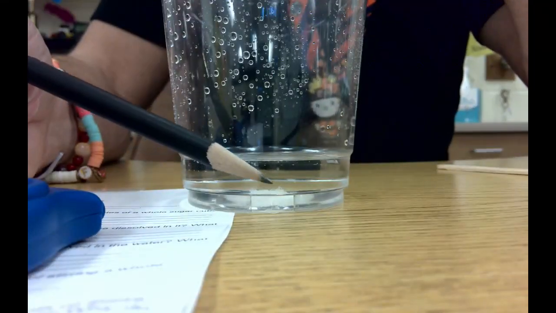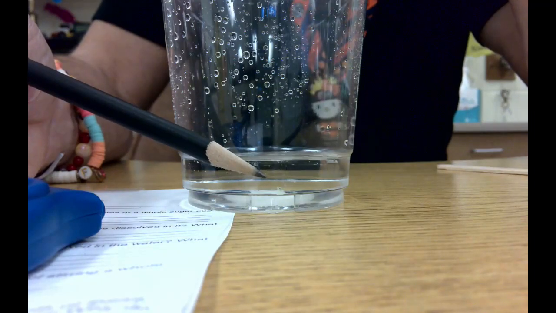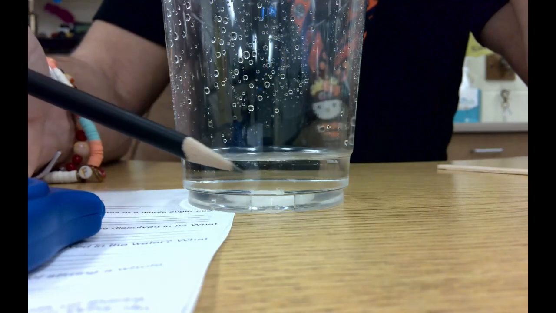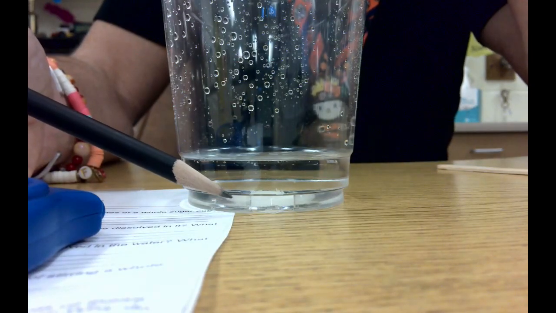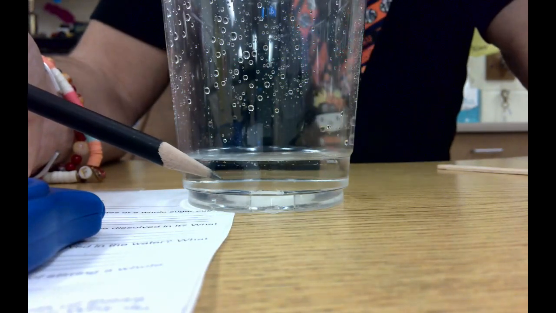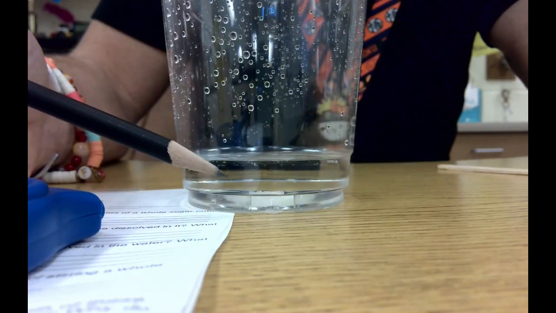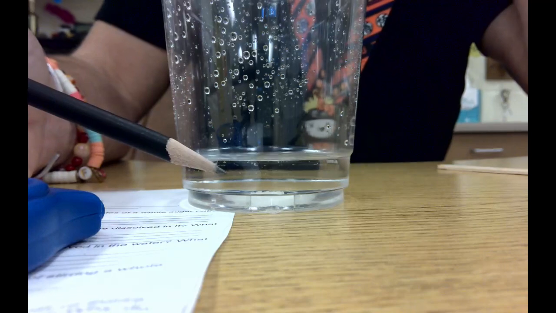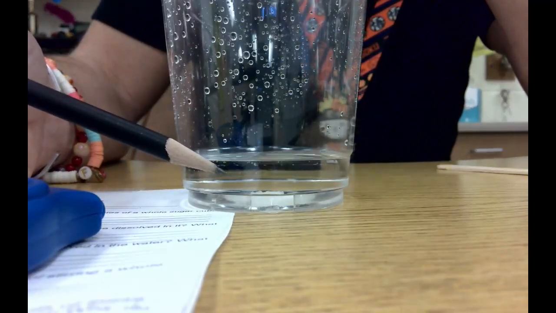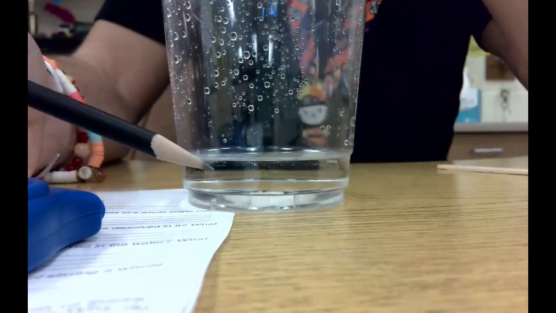Okay, so we just made a lot of observations here, right? We saw it breaking down. We saw particles floating up from the sugar. We saw pieces of the sugar cube falling down into the water. It was dissolving faster the longer it was in water, which is a very important observation to record. Very good.